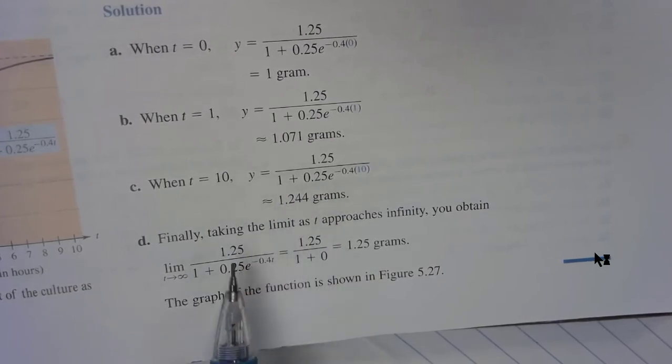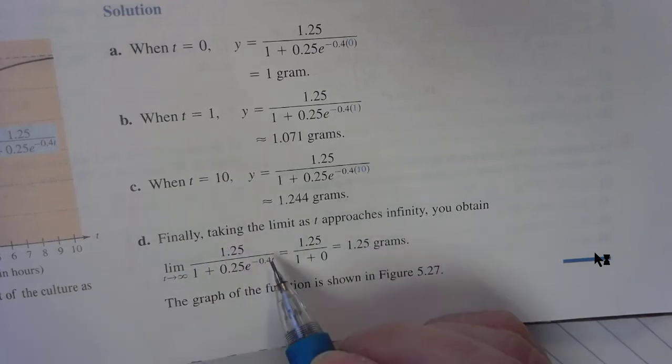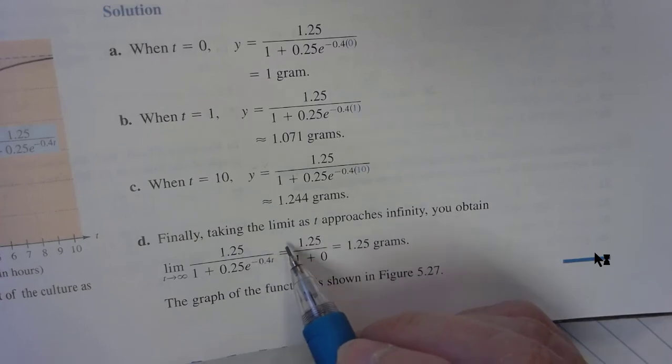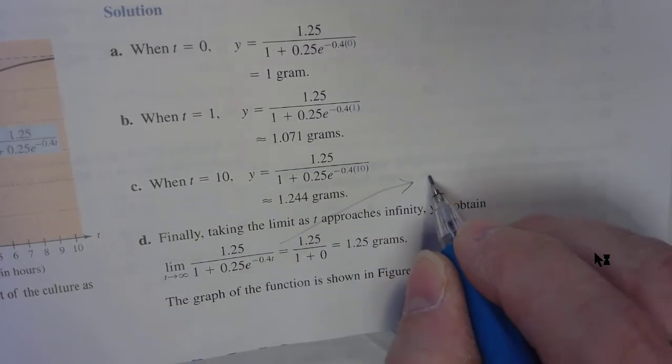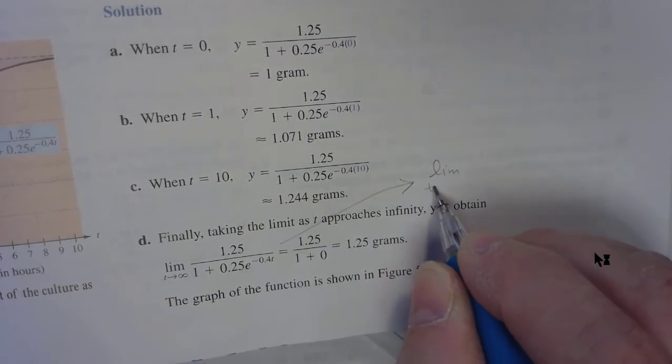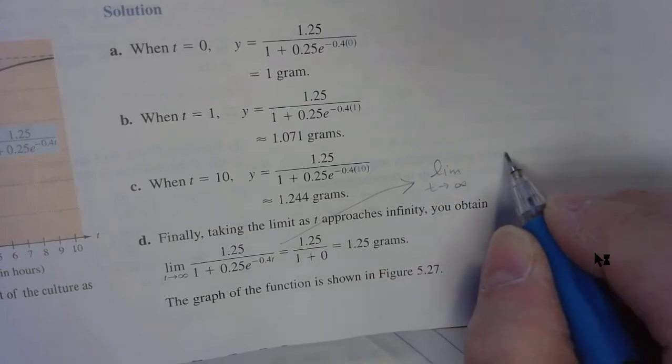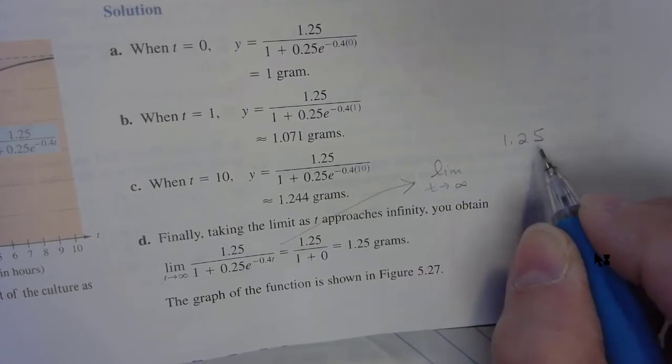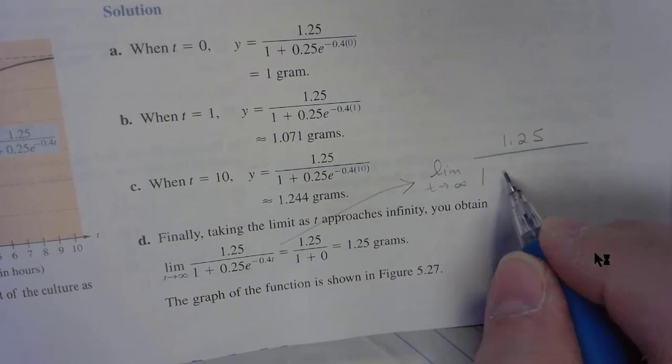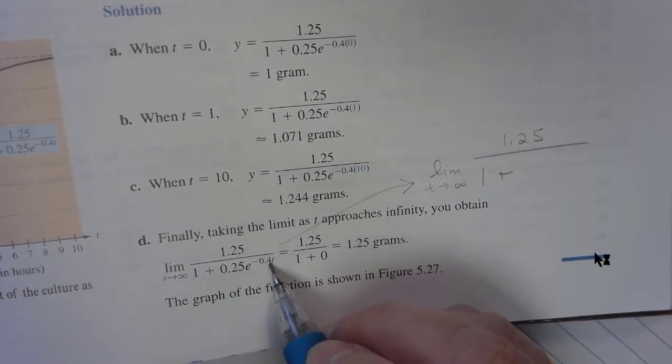And what happens if I take the limit as t goes to infinity of this? Let us think about what this is. The limit as t goes to infinity of 1.25 on top, 1 plus, what does this negative exponent mean?